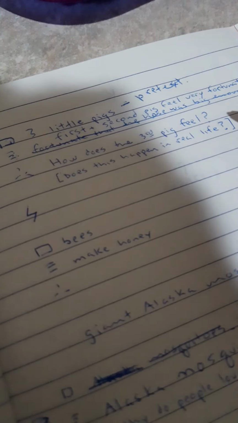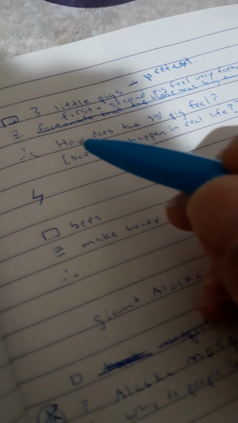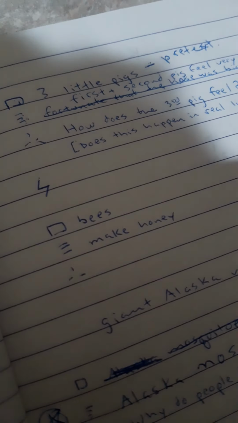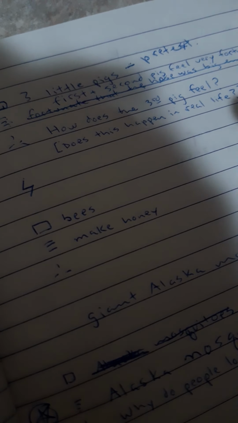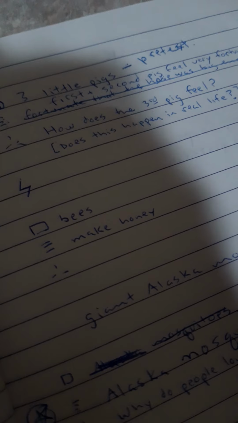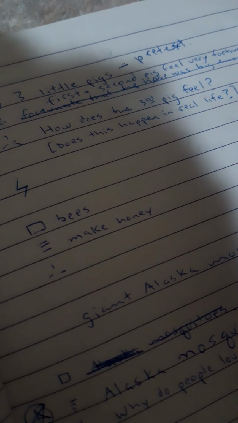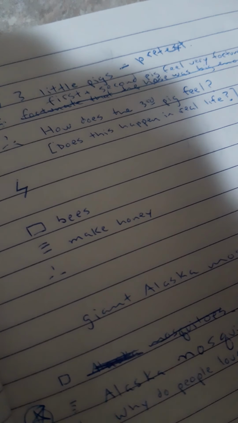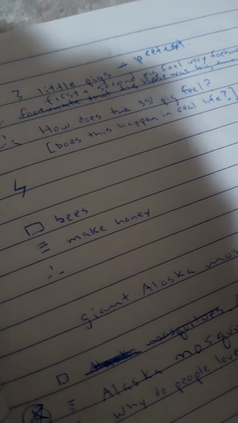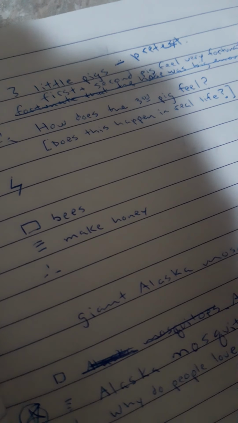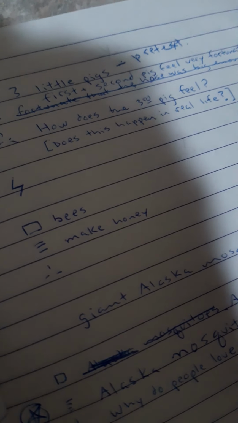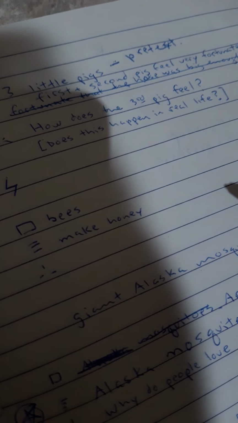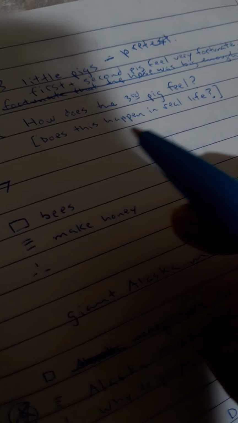And then I present them with this reflection question. And this is not a comprehension question. This extends from the text. I ask, how does the third pig feel? And it's kind of a joke. Of course, it makes them laugh, and that's the point. But it's also meant to be very easy to answer, with an unlimited number of different answers, so everyone can say something different. How does the third pig feel? And then they can continue on, like, does this happen in real life?